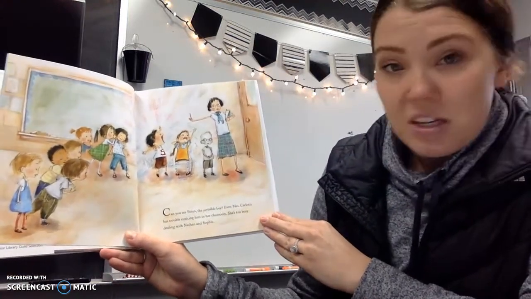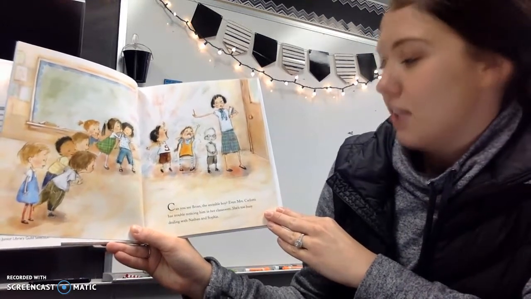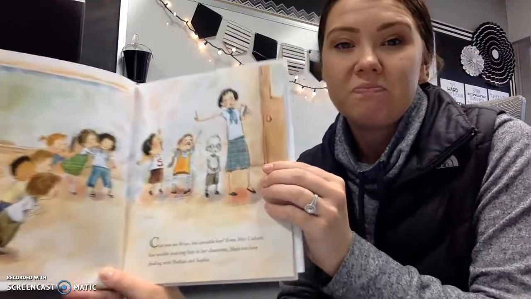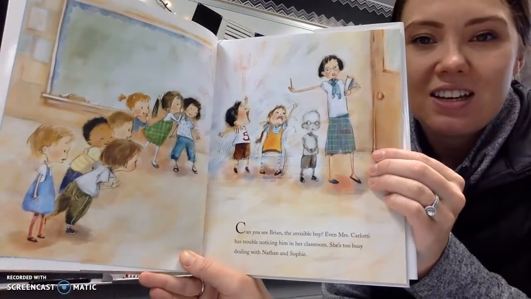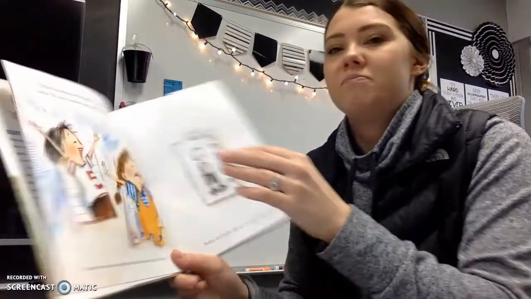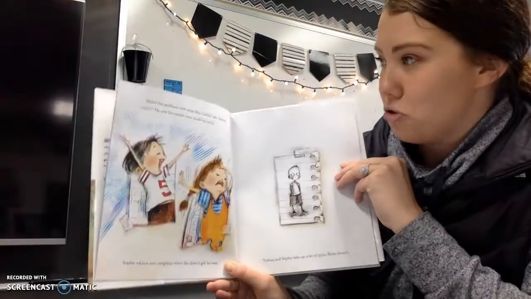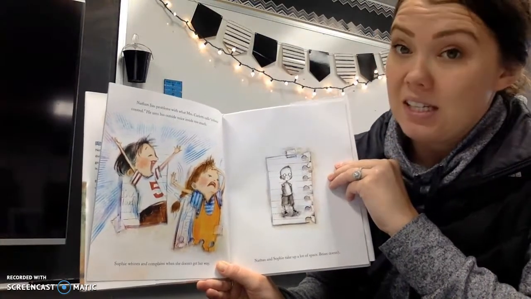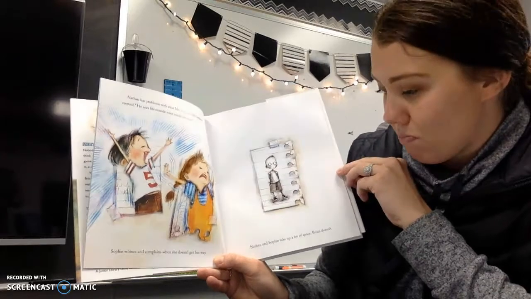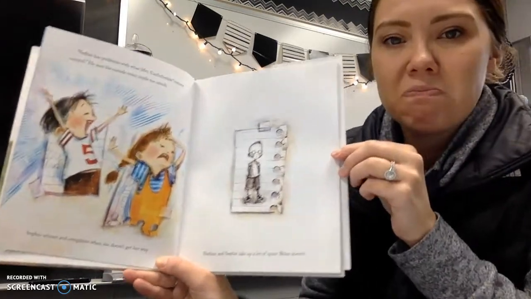Can you see Brian, the invisible boy? Even Mrs. Carlotti has trouble noticing him in her classroom. She is too busy dealing with Nathan and Sophie. See if you can see the invisible boy, Brian. Nathan has problems with what Mrs. Carlotti calls volume control. He uses his outside voice inside too much. Sophie whines and complains when she doesn't get her way. Nathan and Sophie take up a lot of space, and Brian doesn't.